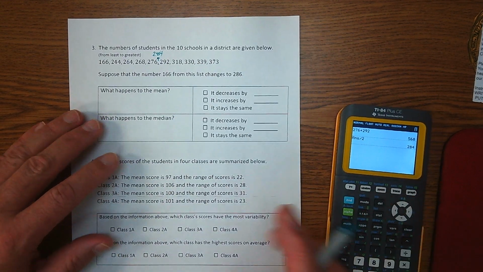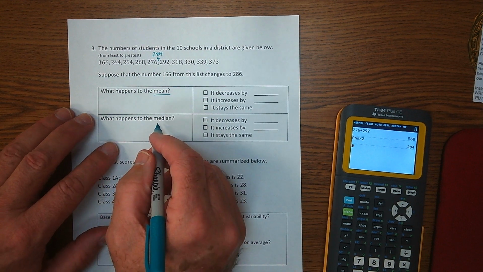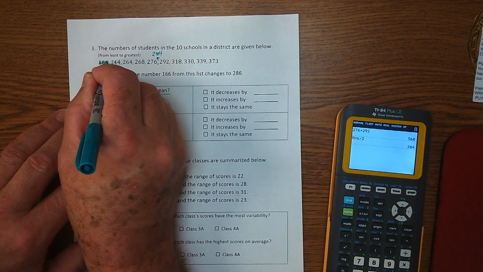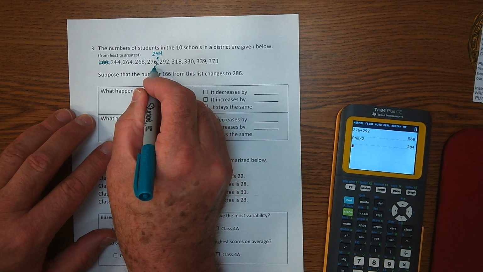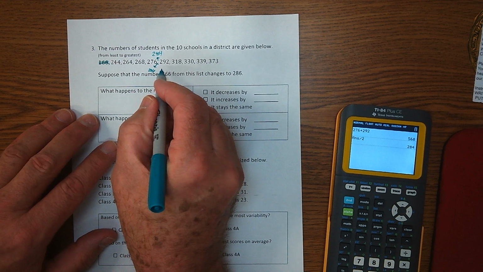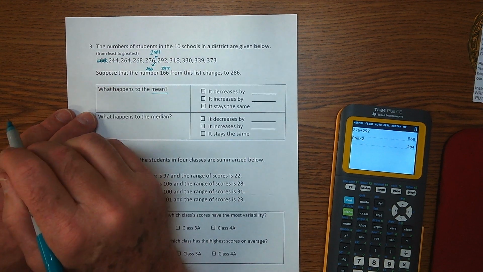All right, well, here's the problem. We know the mean is going to change, we just have to figure that out in a minute. We took out the 166, so we took this number out, and I put a number, 286, right in between those two numbers right there. So that's where 286 goes. Now my median is between 286 and 292, because this has gone down one.